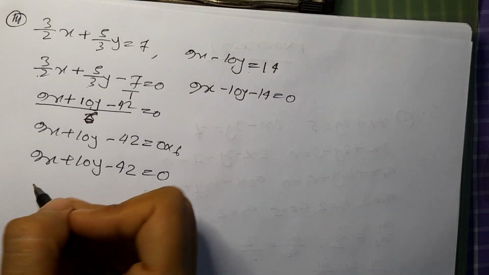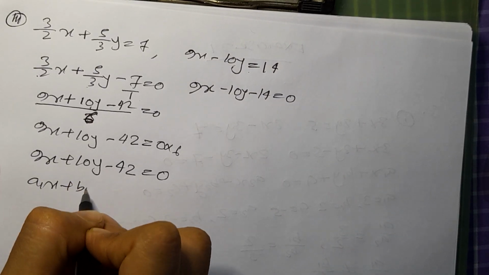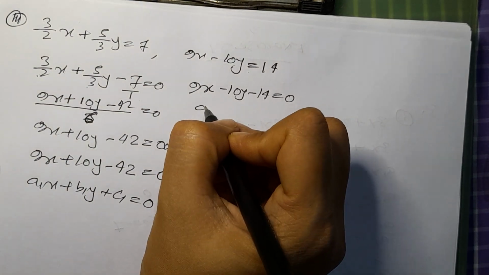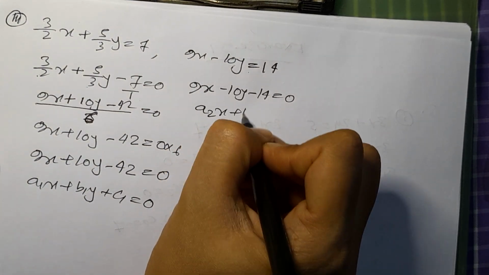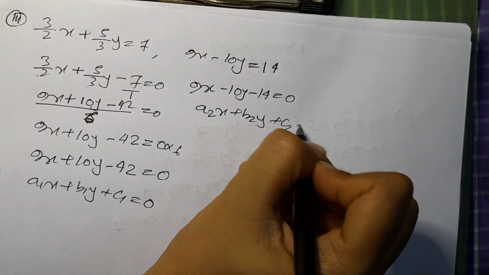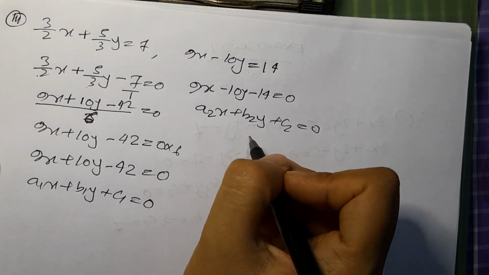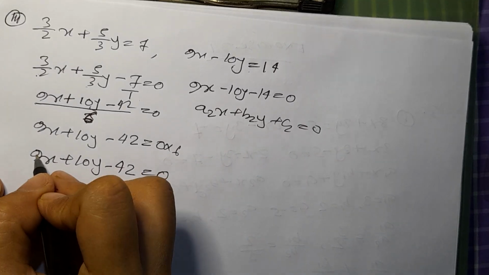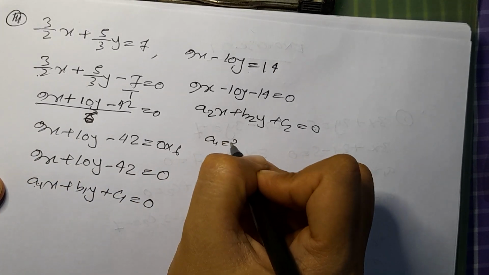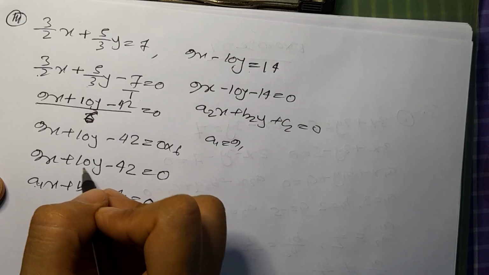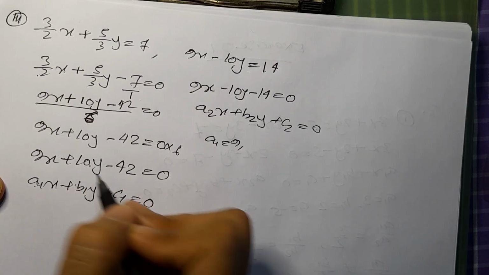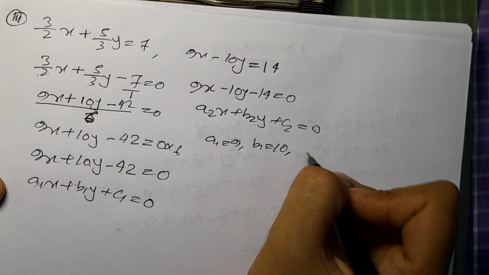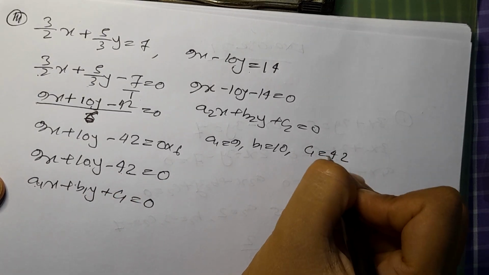We got it. Now compare with the equation a1x plus b1y plus c1 equal to 0. Compare this with a2x plus b2y plus c2 equal to 0. Since I have the space, I am writing it here. A1, how much you got? A1 is equal to 9. B1 will be 10. So B1 is equal to 10. And C1 is equal to minus 42.